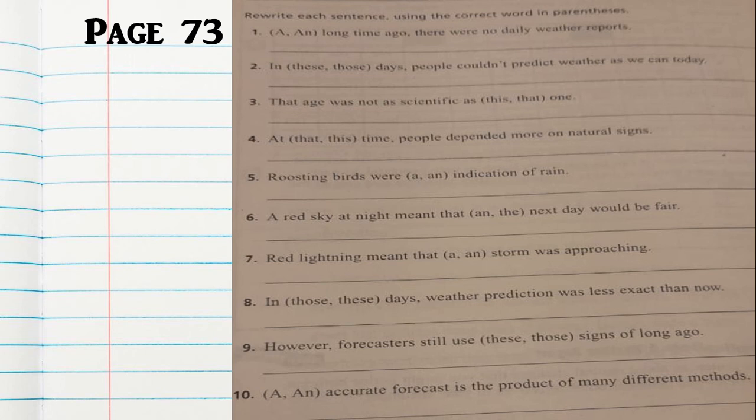Okay, pay attention. In those days, weather prediction was less exact than now. However, forecasters still use those signs of long ago. An accurate forecast is the product of many different methods. I want you to complete the page and send me the picture.